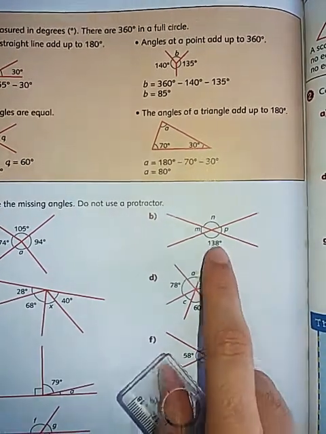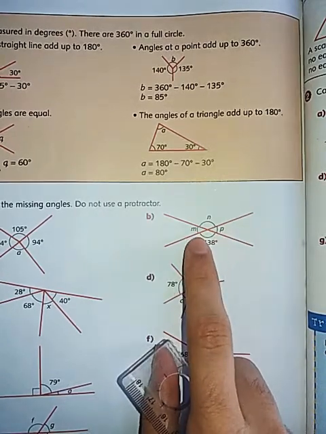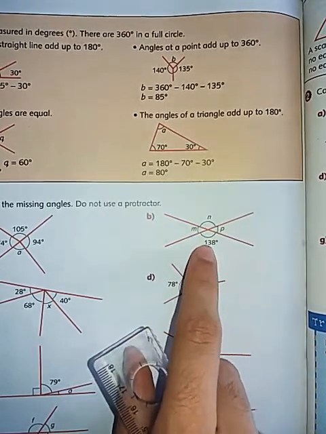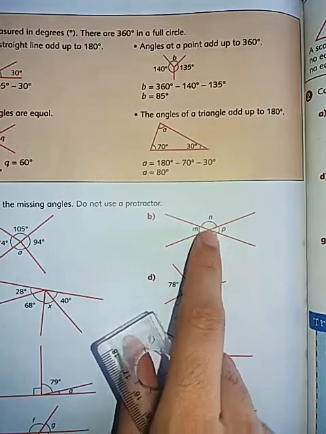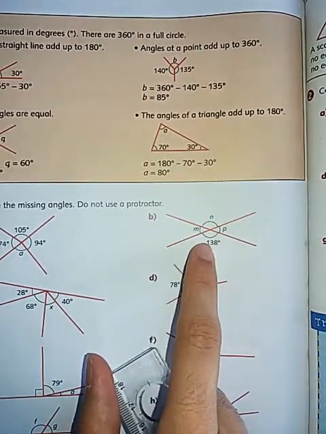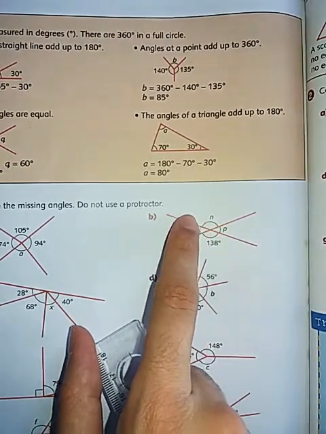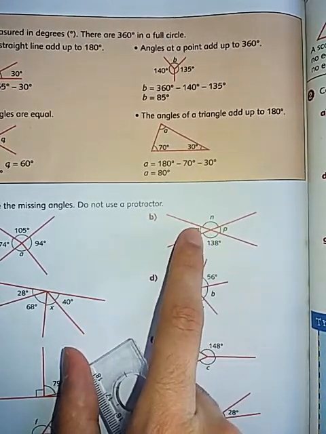For B, we have only one known angle here and 3 missing angles. It seems that 138 degrees and N are opposite angles, which means that they are equal. So N is 138 as well.